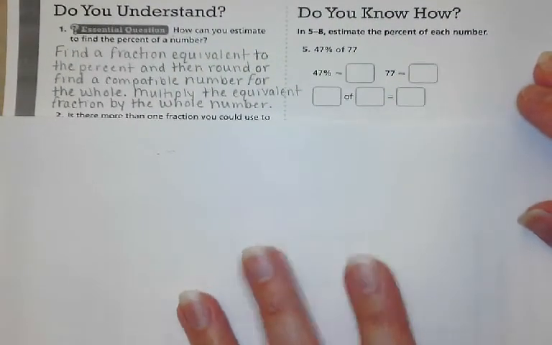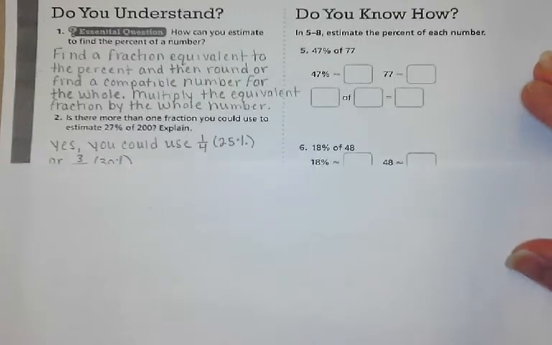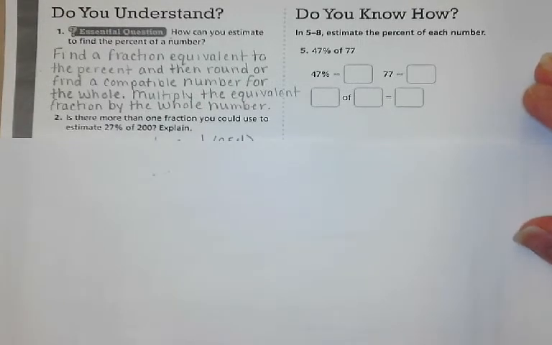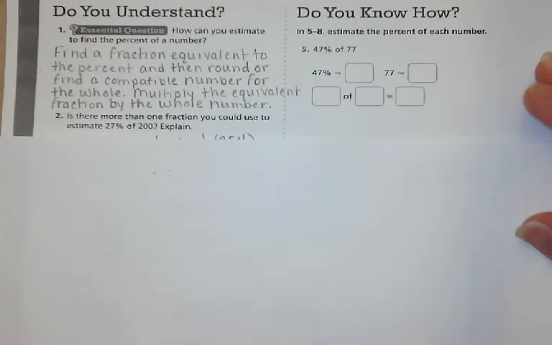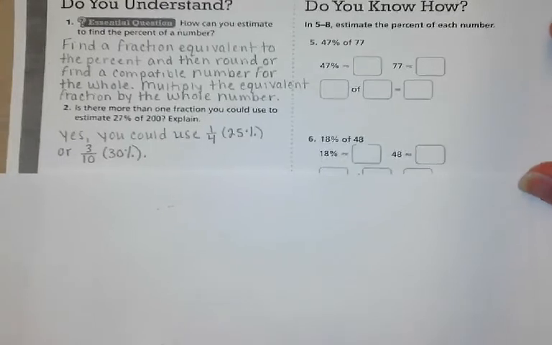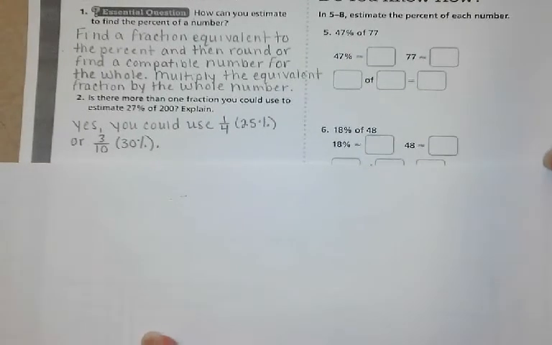Okay, and then number 2, is there more than one fraction you could use to estimate 27% of 200? So this is what I was referring to in the earlier example, that one student might get the fraction 1/4 and another might use 1/3, and both would be reasonable. So take a moment and write this down.